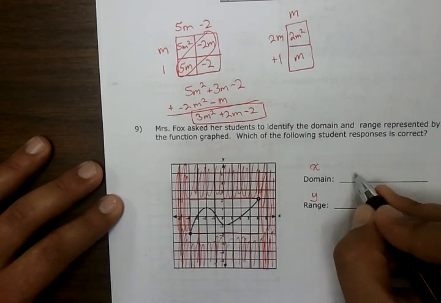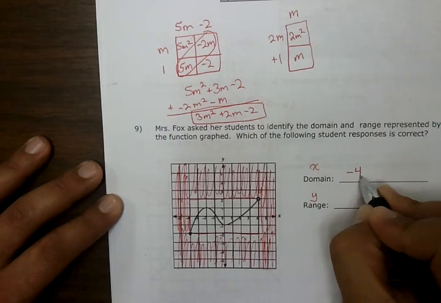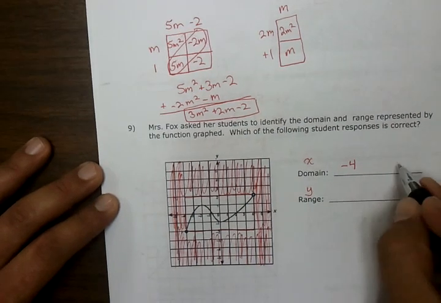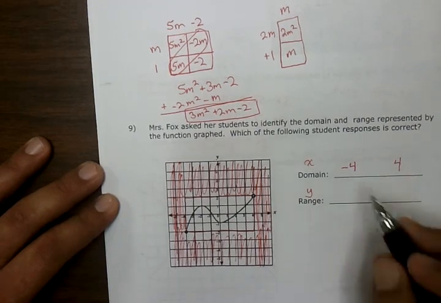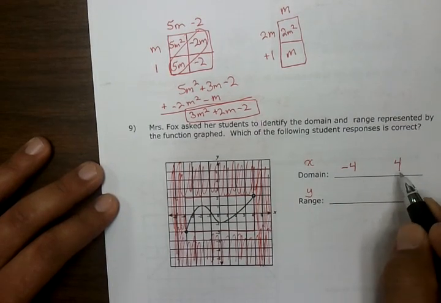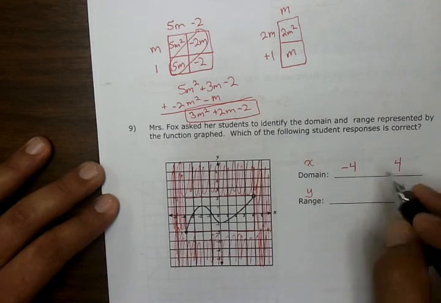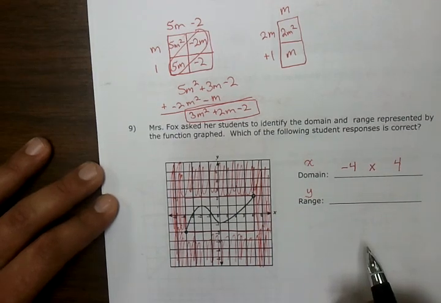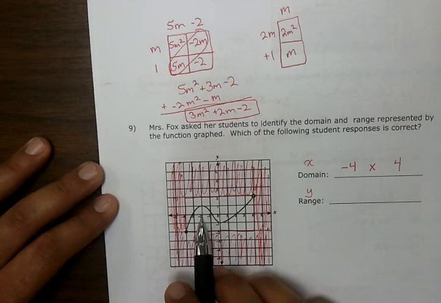That tells me my lowest point, which is negative 4. And then I look over here, you see how this says 4 is my highest? That's plus on the right side. The lowest will always go on the left, and the highest will always go on the right. Now, x is important to write down. And we're going to say it's everything bigger than negative 4.